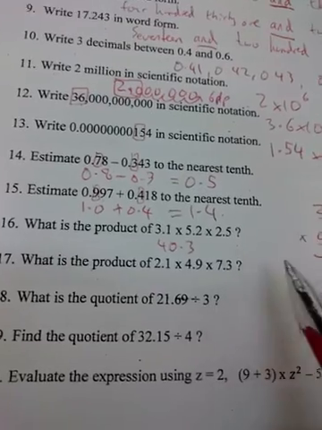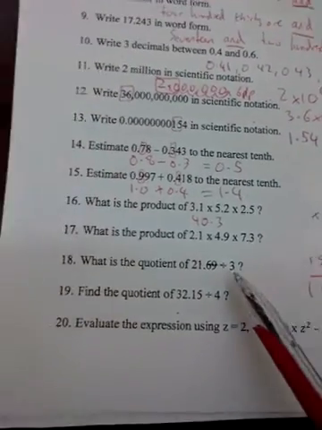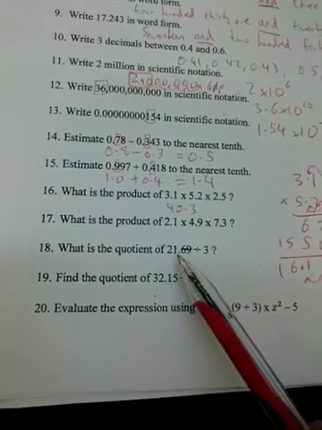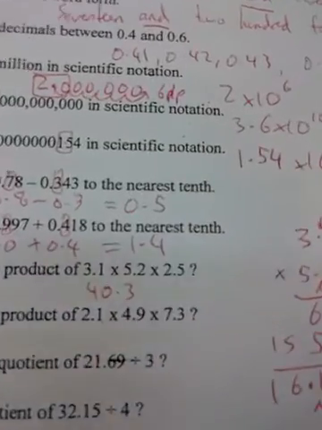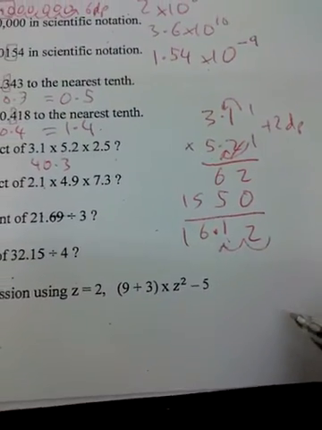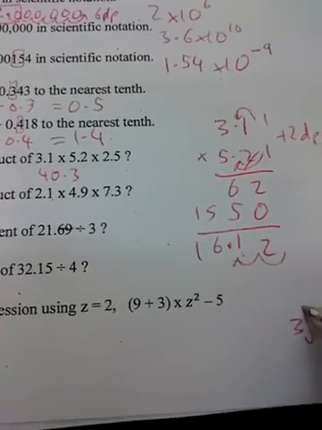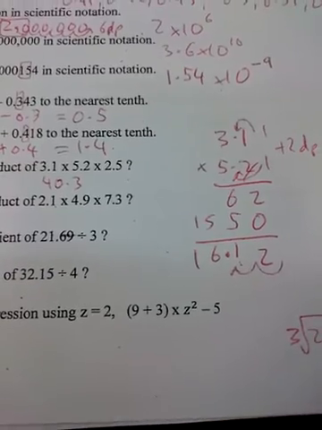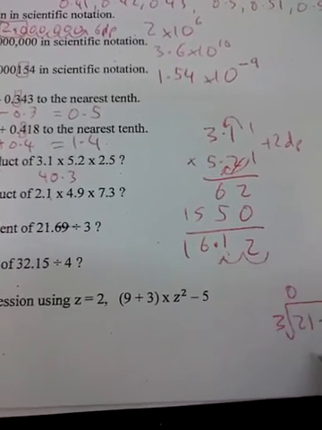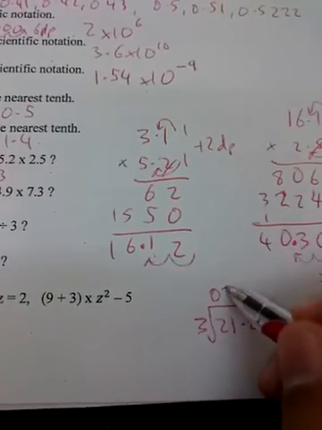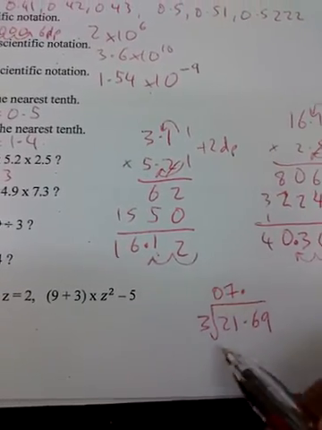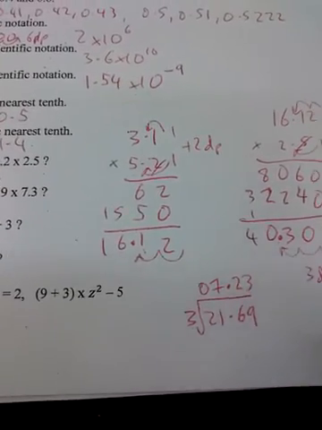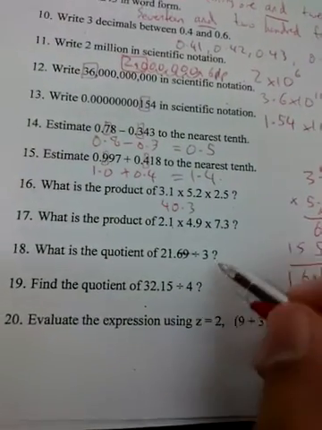And follow the exact same procedure. I have no space left for question 17. Now, question 18, 21.69 divided by 3. Let's use this small space we have here. We can divide the number by 3 because they are compatible. It's a whole number, 69. 3 into 2, it does not go. 3 into 21 goes 7 times. Bring the decimal place up. 3 into 6 goes 2 times. 3 into 9 goes 3 times. So the answer is 7.23.